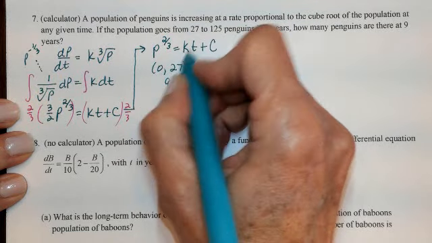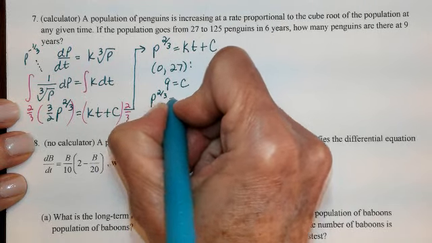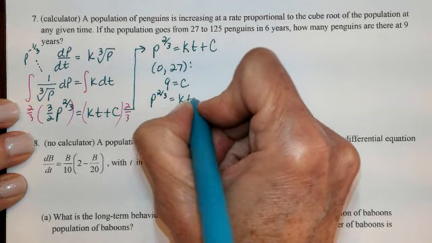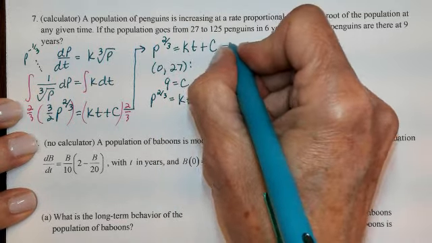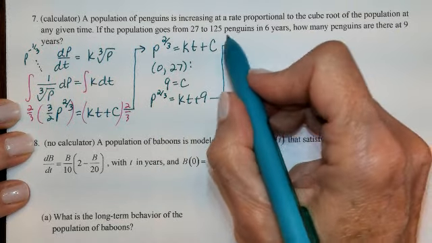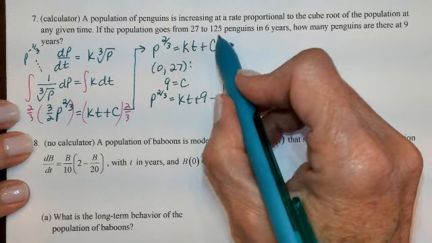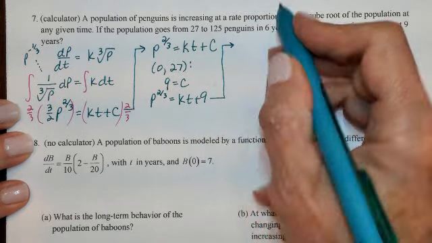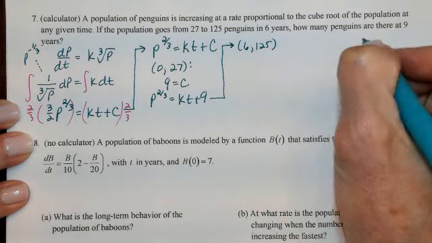T is 0, so 9 is equal to C. So we get P to the 2/3 is equal to KT plus 9. Now we use the other information to find K. The population went to 125 penguins in 6 years. So at 6 years, we have 125 penguins.